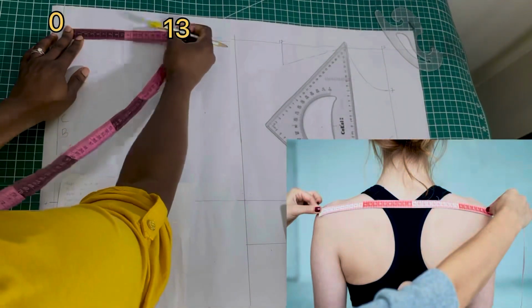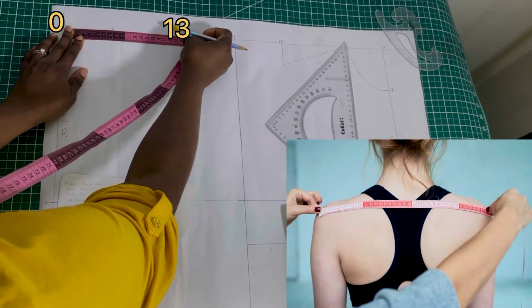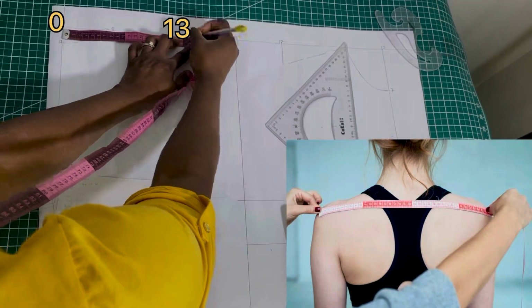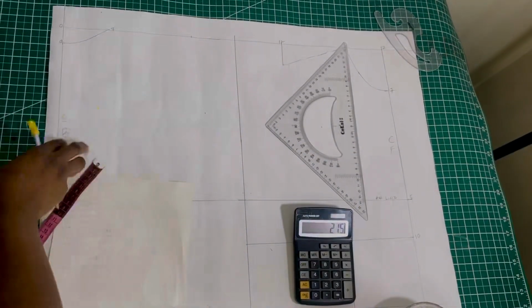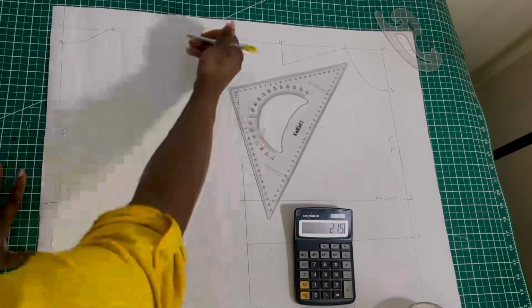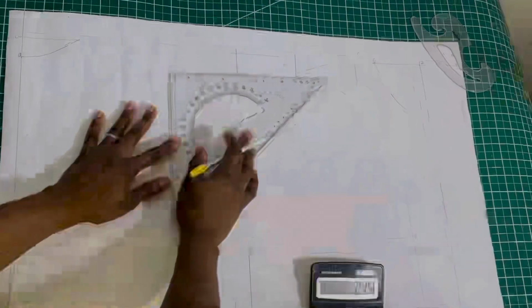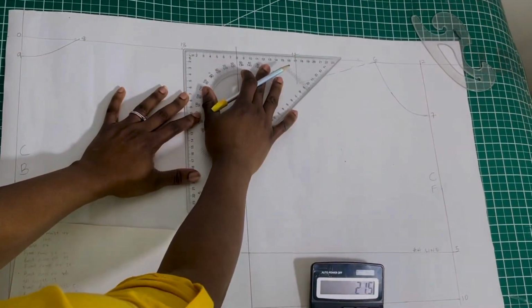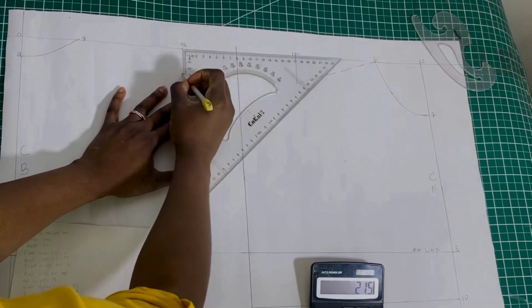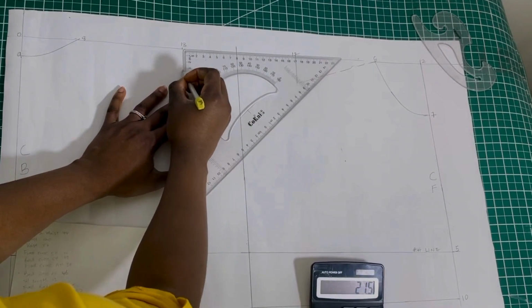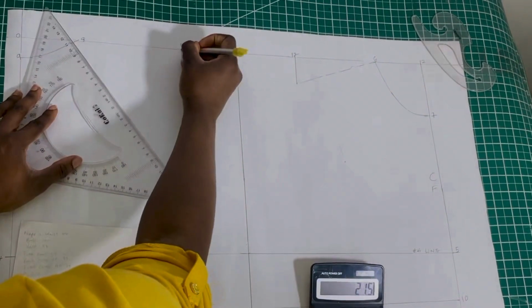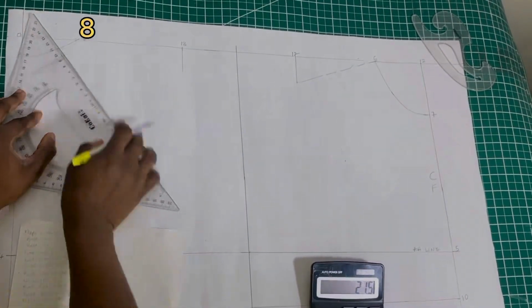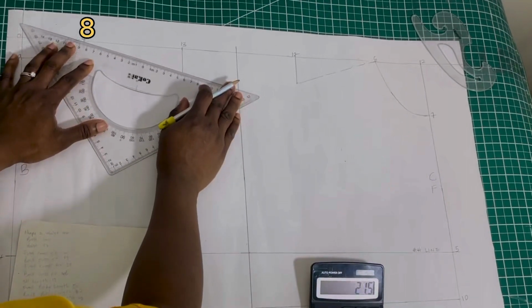Point 0 to point 13 is our back cross shoulder divided by 2, and our back cross shoulder here is 43. 43 divided by 2 is 21.5. So this is point 13. Now we're going to square down, or come down, by 3.5 cm from point 13. Okay, then we're going to connect from here back to point 8 using a broken line.